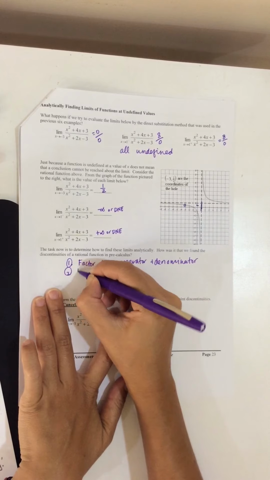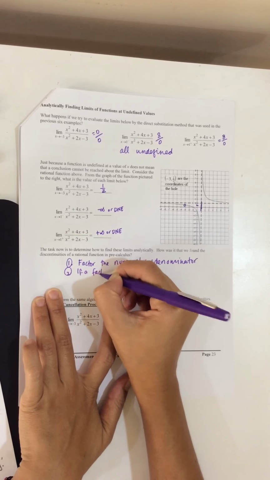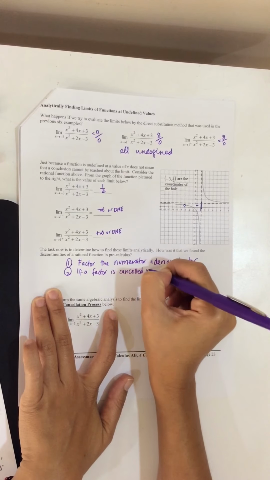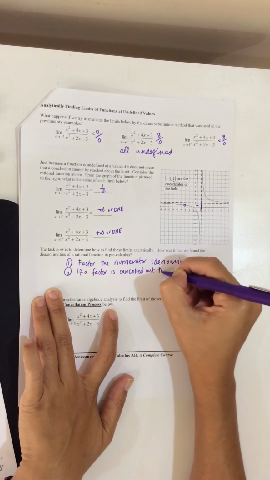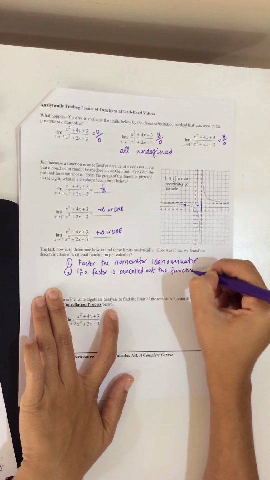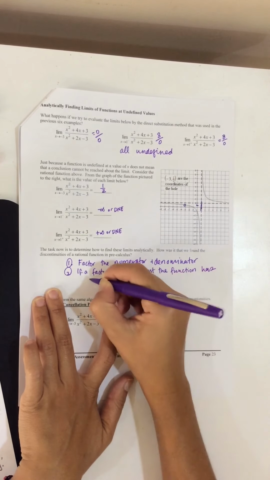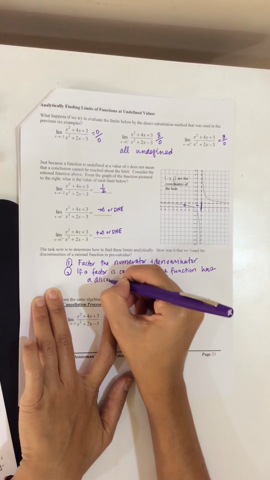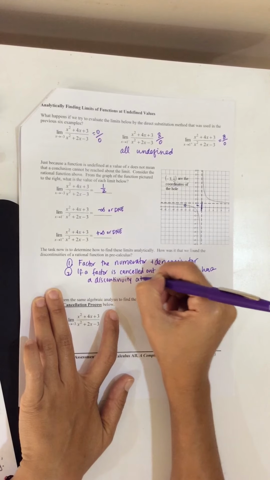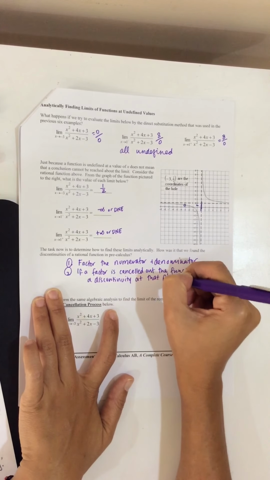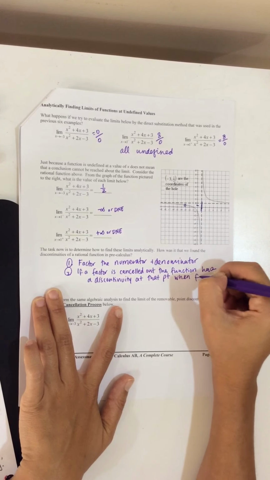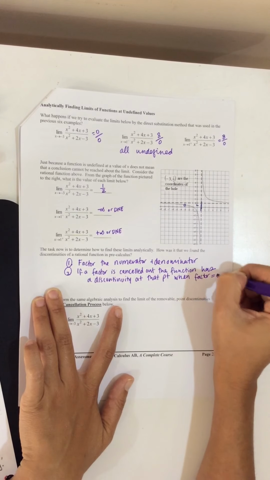And then if a factor is canceled out, the function has a discontinuity at that point, which we know from last year, when the factor pair equals 0, right?